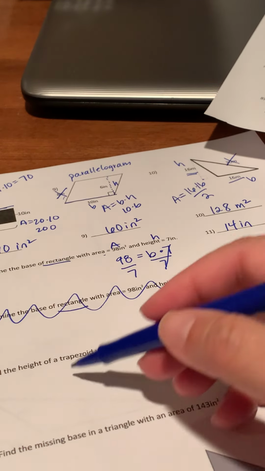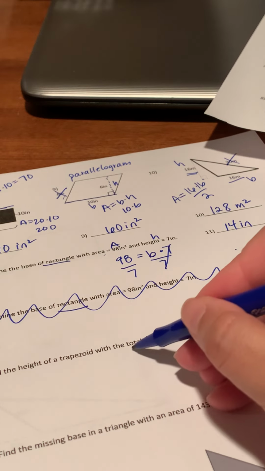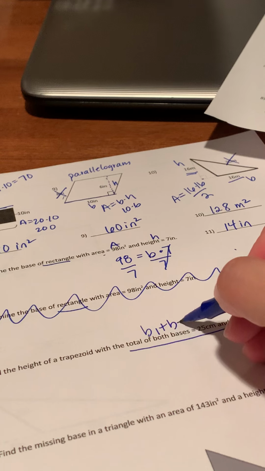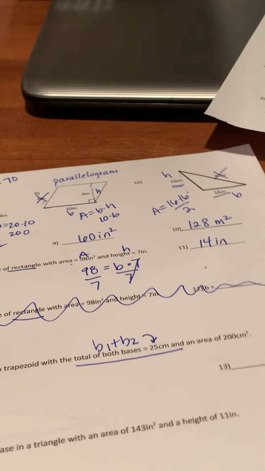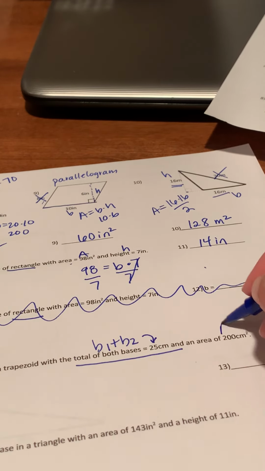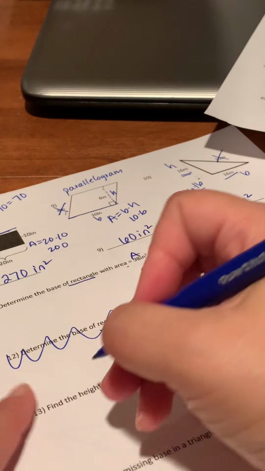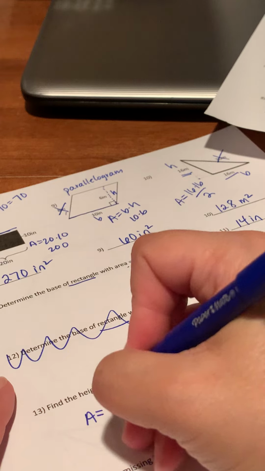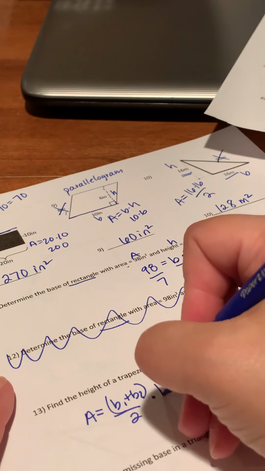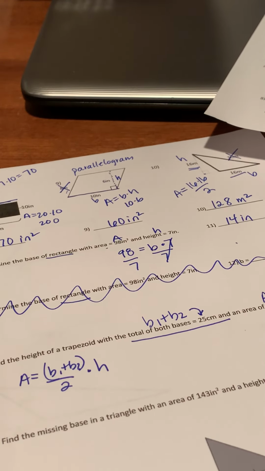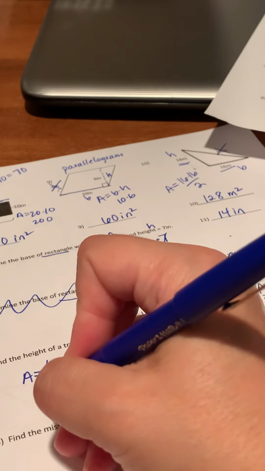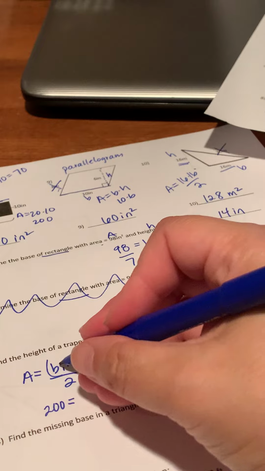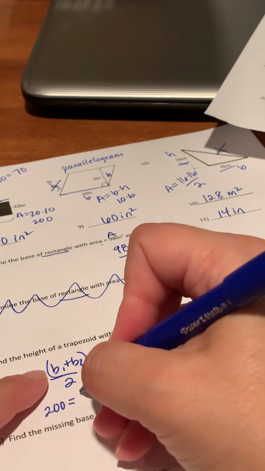The next one is find the height of the trapezoid with the total of both bases. So base 1 plus base 2 already equals that much, and the area is this. So here's the formula: base 1 plus base 2, divided by 2, times height. All right, our area is 200, equal to both bases together, which is already 25.